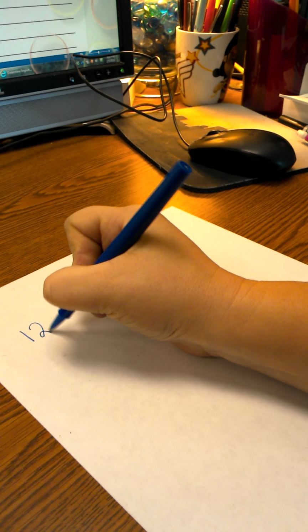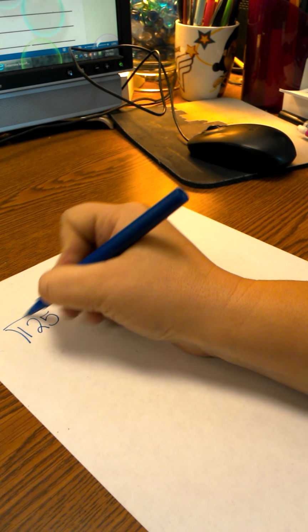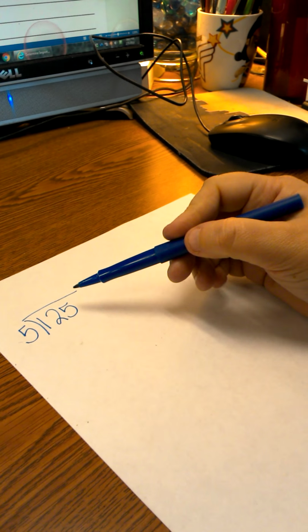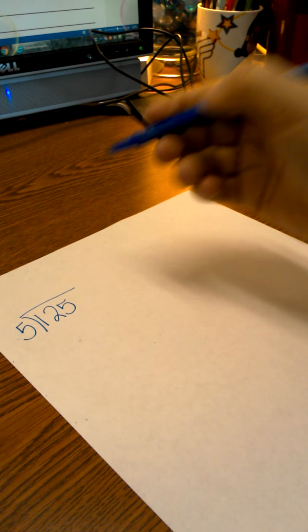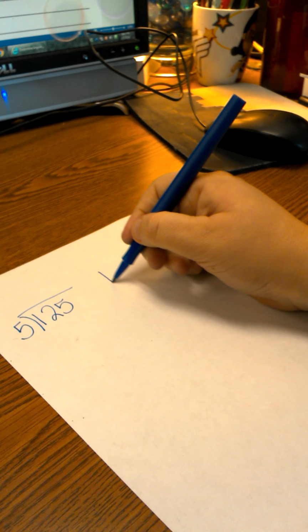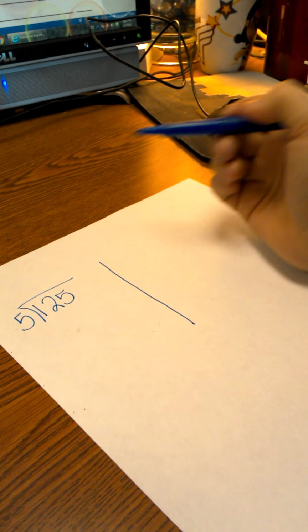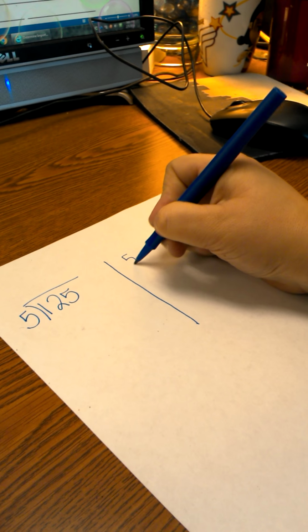So if you have 125 and you're dividing it by 5, you have 125 in your total, and you're going to divide it into 5 groups. I know that I've used beans and M&Ms and marshmallows as different examples. So I say that you have 125 total. You're going to share it with your 5 friends. So here are your 5 friends.